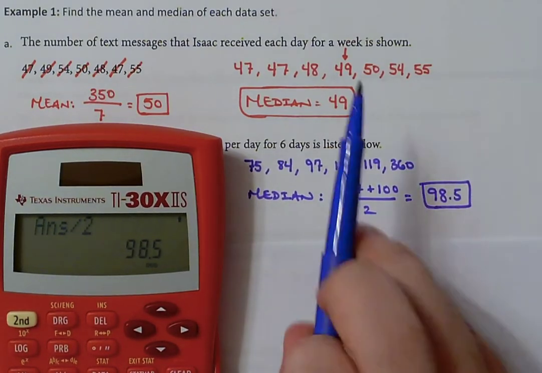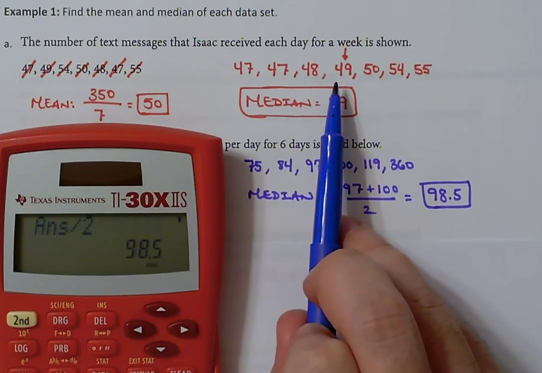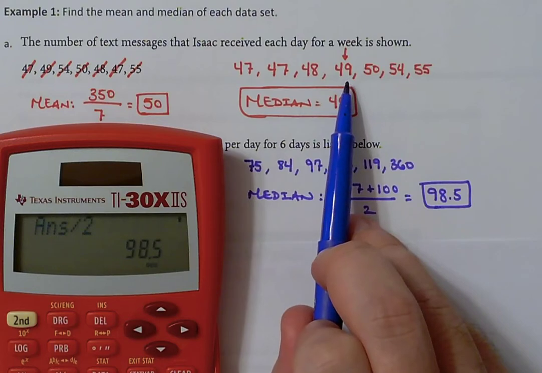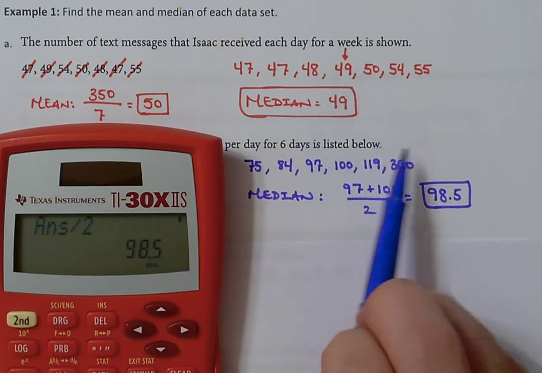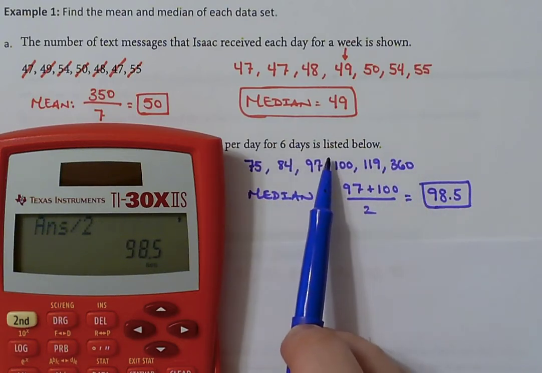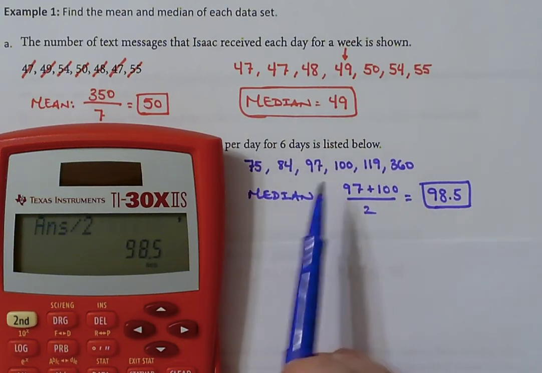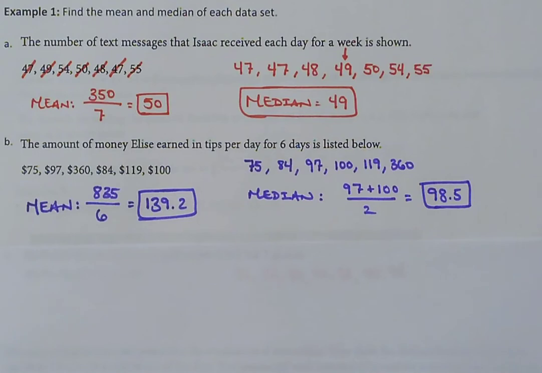If it happens to result that our middle number is apparent in the problem, if you have an odd number of numbers, then you can find the number in the data set. If you have an even number of numbers, you're going to have to go through and find the middle between two numbers. So you're going to take those two, add them together, and then divide by 2. So for this answer, our mean is 139.2, and our median is going to be 98.5.